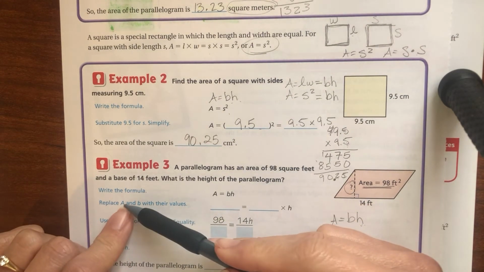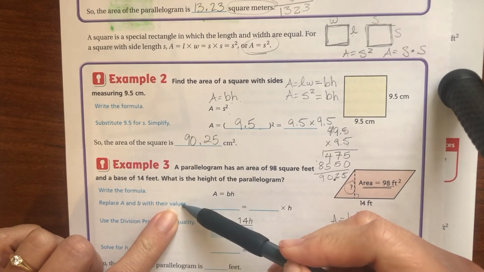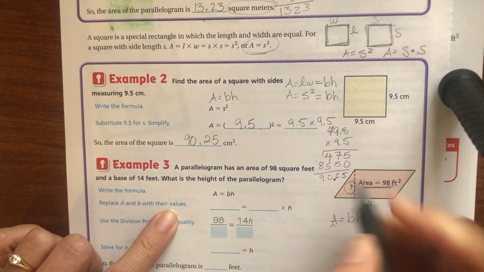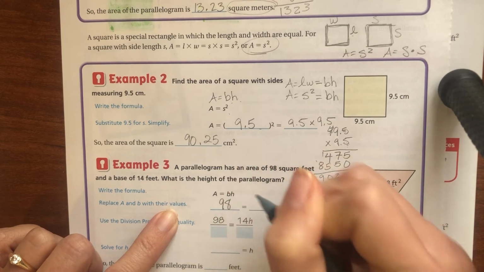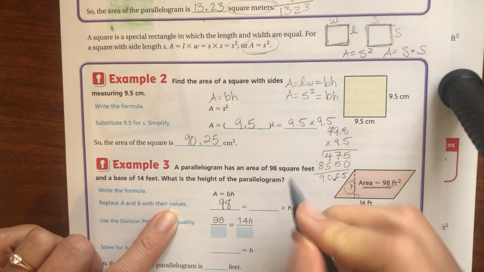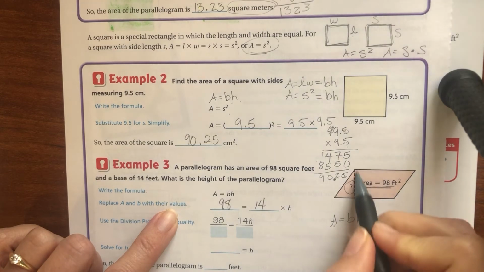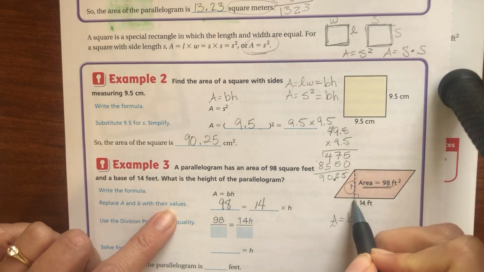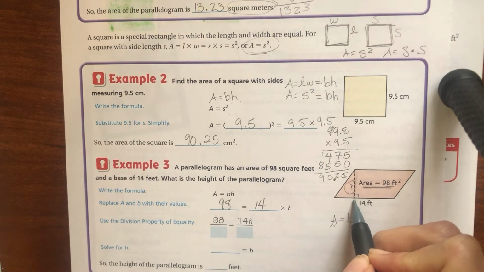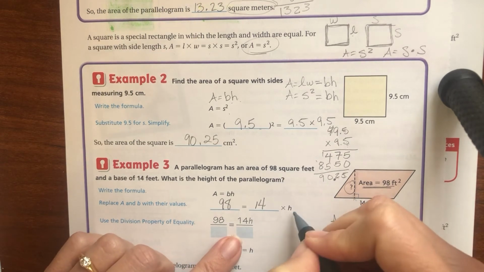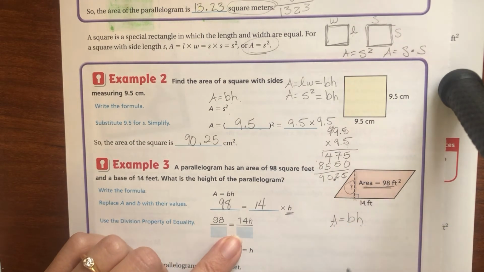All right, so replace the A and the B with their values. So area equals 98. Base equals 14. But we don't know this. We don't know the height. So we're going to solve for the H. And the way that you do that is we need to isolate the variable.